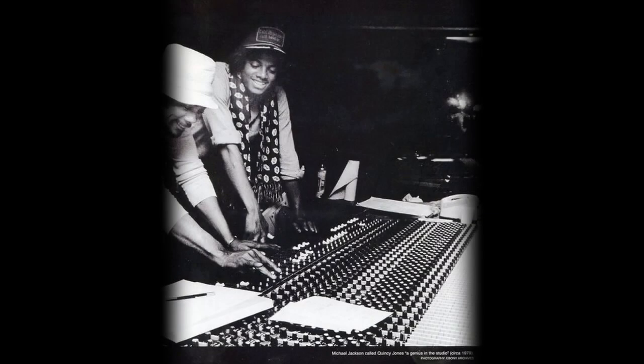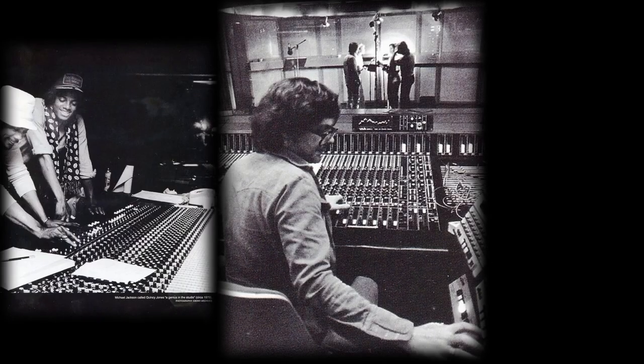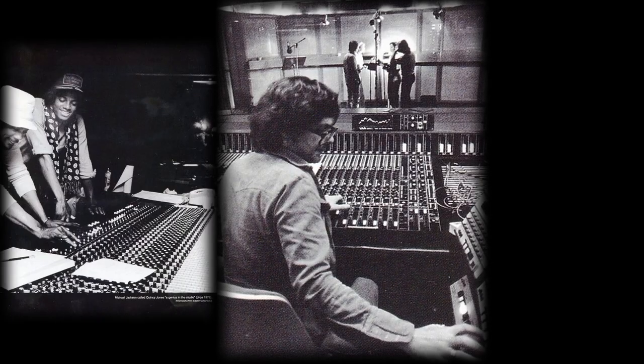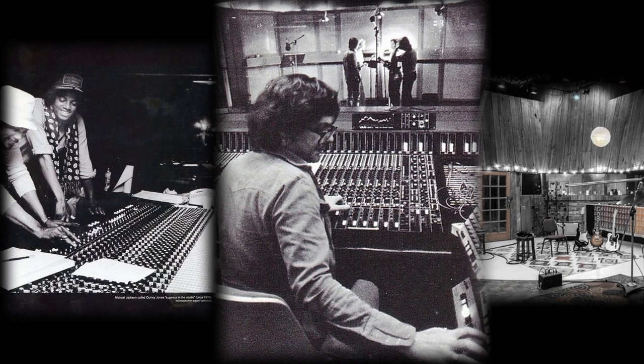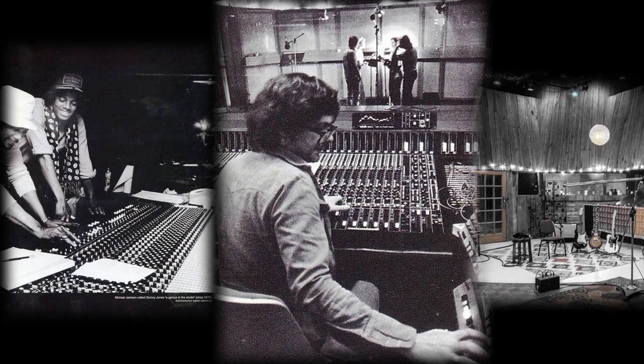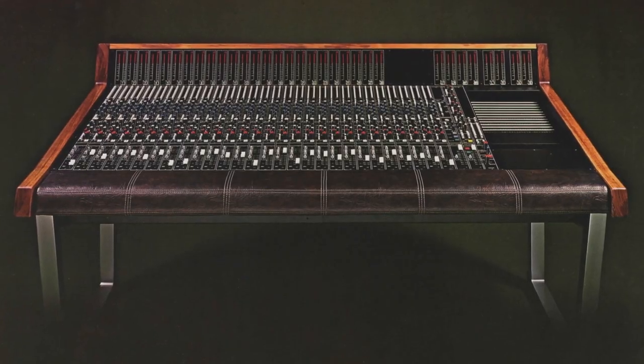Whether it was Michael Jackson, John Coltrane, and Diana Ross at Westlake Studios, ABBA, Led Zeppelin, and Adam Ant at Polar Studios in Stockholm, or Kenny Rogers, Johnny Cash, and Al Green at Sound Emporium right here in Nashville, Tennessee. The 32 Series console helped create some of the most influential music ever made.